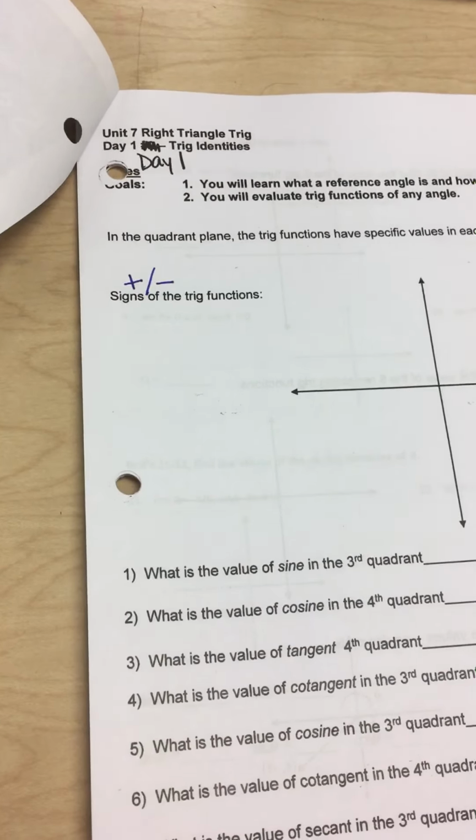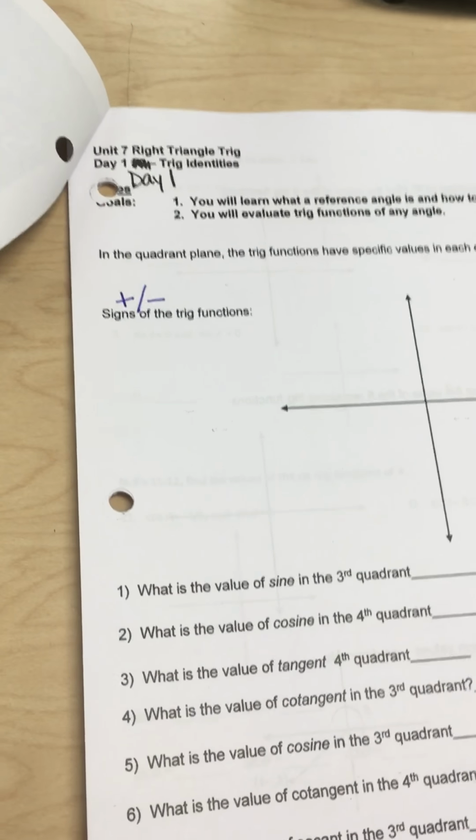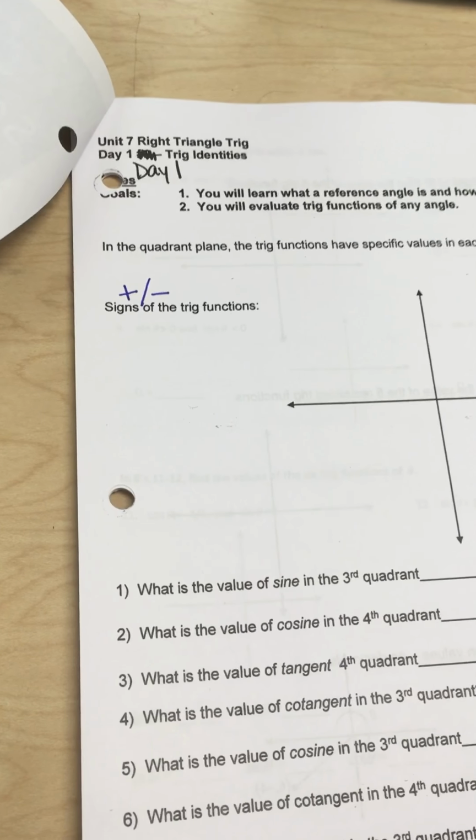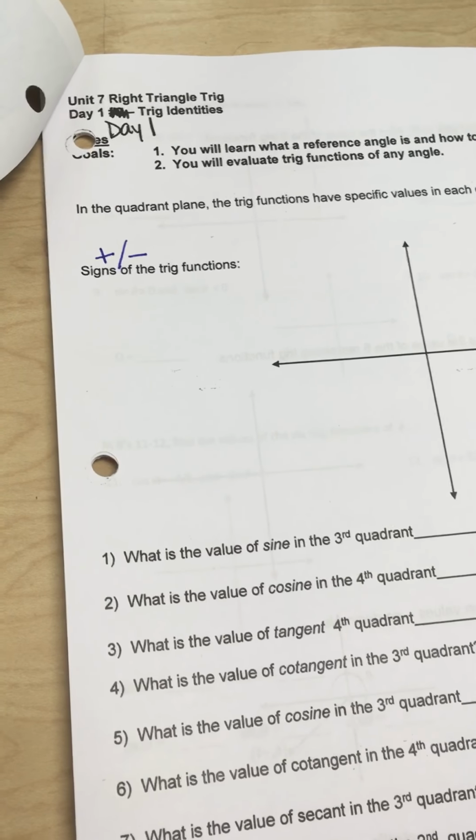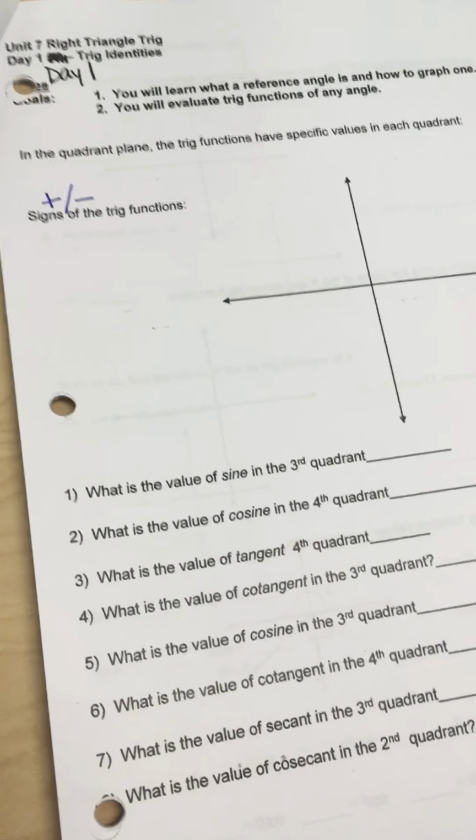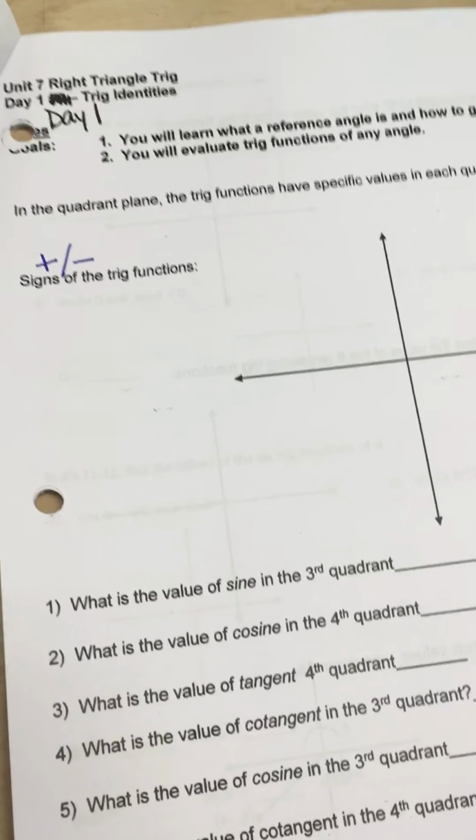I don't mean some of the stuff you did in the unit circle, like the 1/2 or √3/2. We're just concentrating on if I give you the tangent in the second quadrant, is that going to be positive or negative?